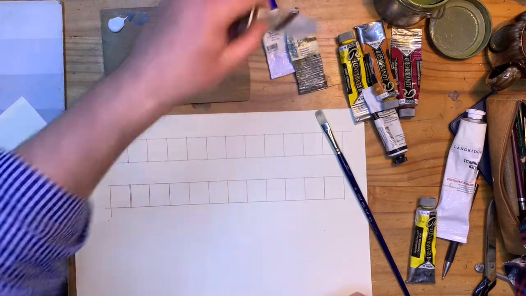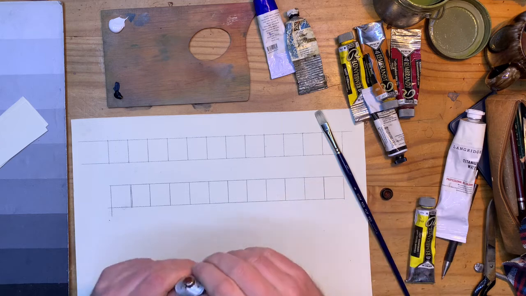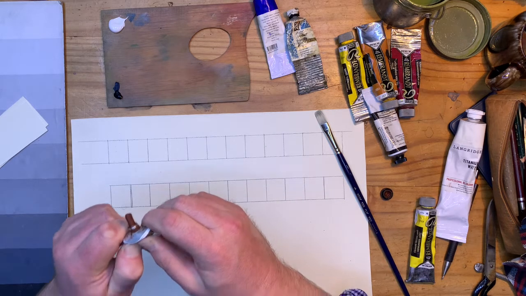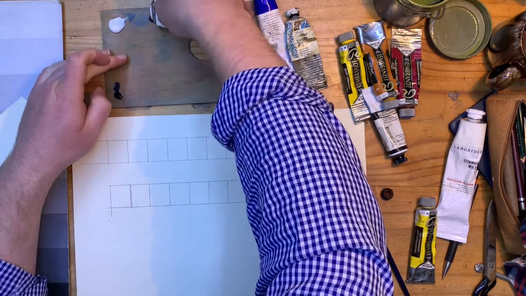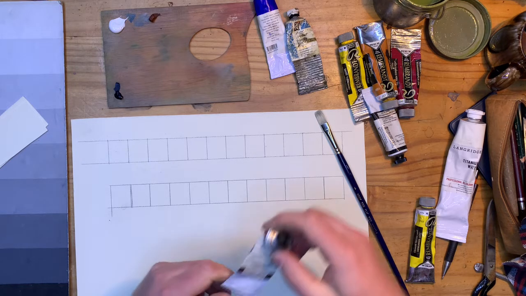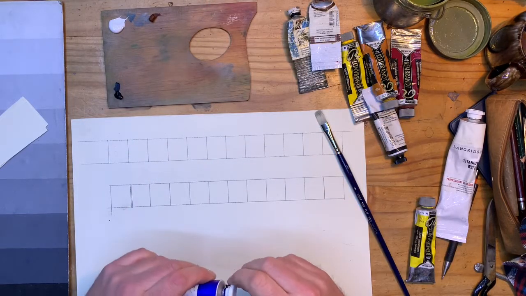It's primarily a mix of Prussian blue and burnt sienna. And opened up, and you can open it up with all different sorts of yellows to create different toned versions of it.